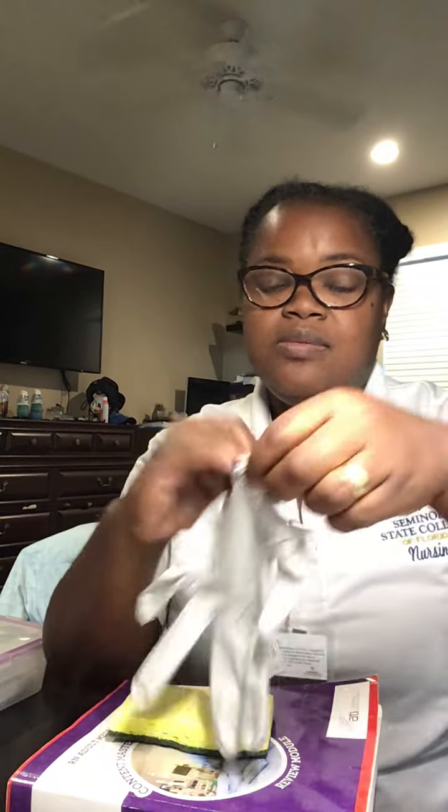Before I start the injections, I'm going to assess. I'm going to do an assessment like a blood pressure, whatever can indicate to me that the patient is not going to have something abnormal or unexpected after the injections. Okay, now let me wash my hands again. Let me put on my gloves.